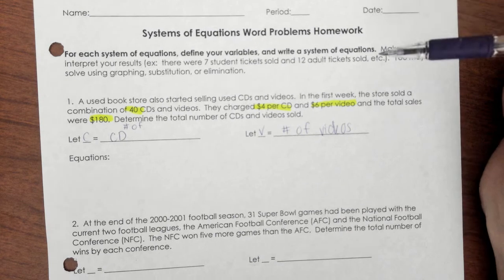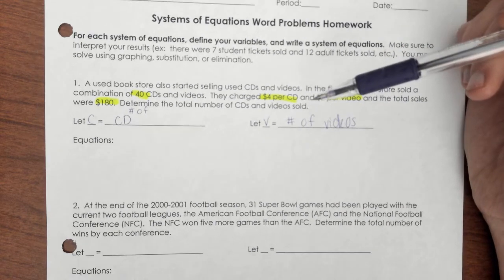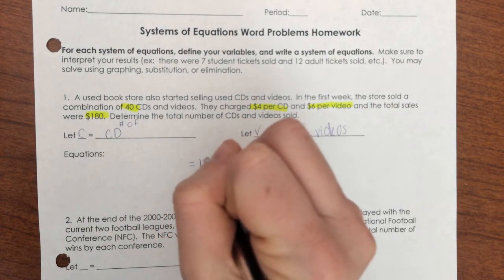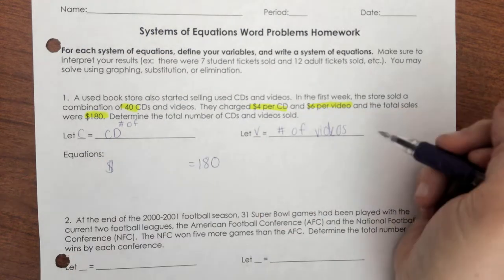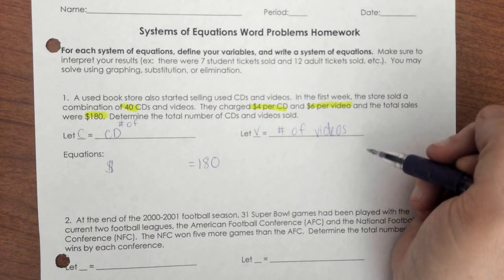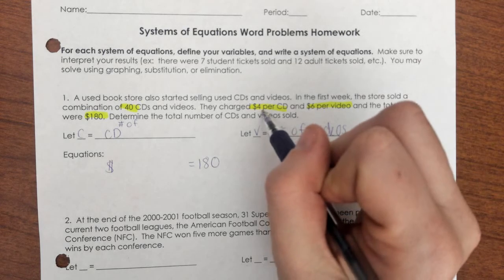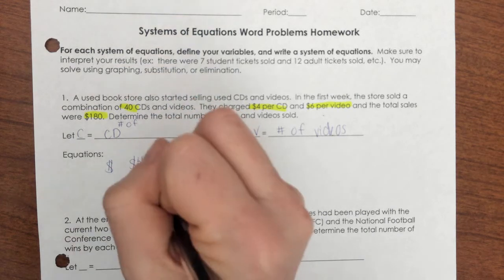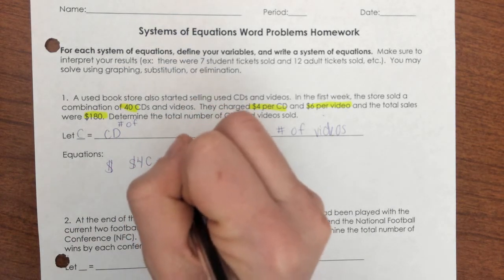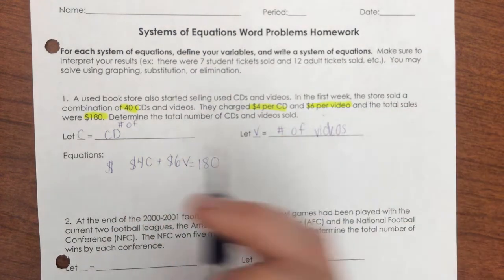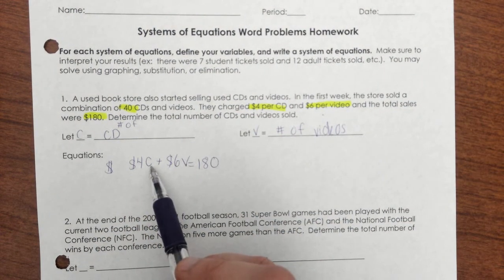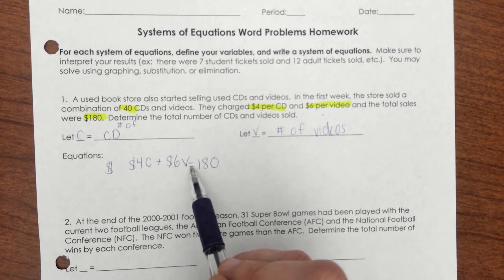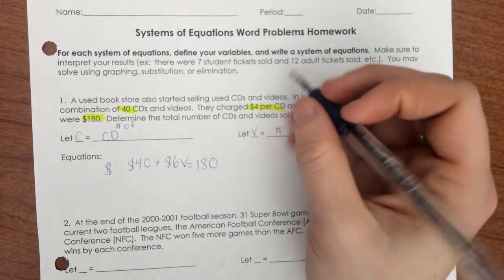We have the total amount sold, and we also have the total cost. So we'll work with the cost first. So the total cost was $180, and that was from a combination of the $4 for the CDs and the $6 per video. Usually with these kinds of word problems, all the money is going to go in the same equation. So when I take the money earned from the CDs and add it to $6 times the number of videos, I get $180 total. So that would be your first equation.